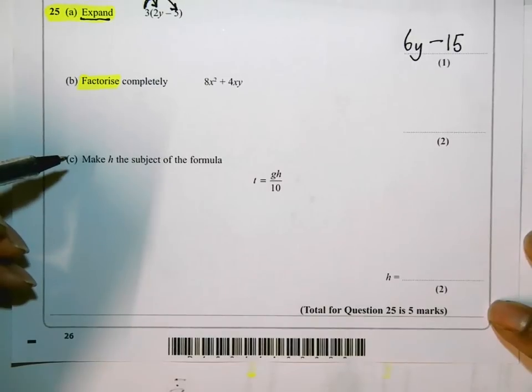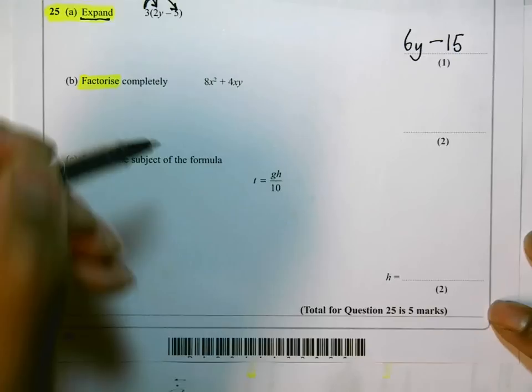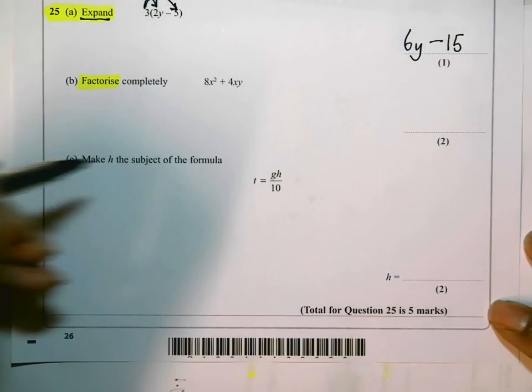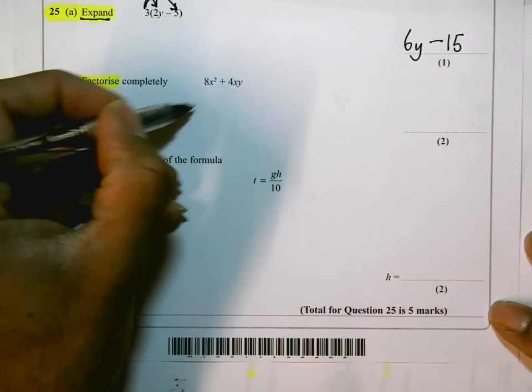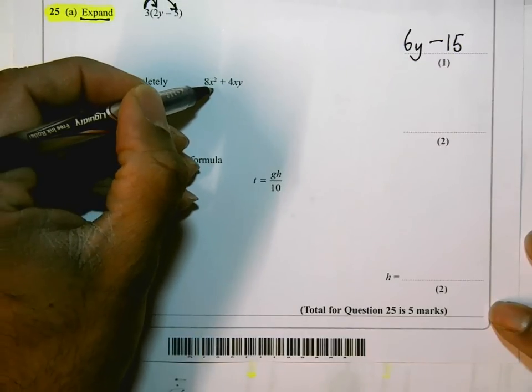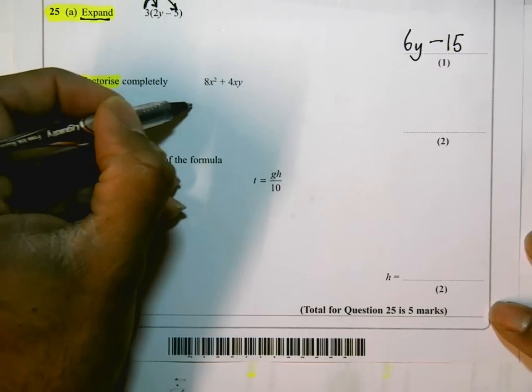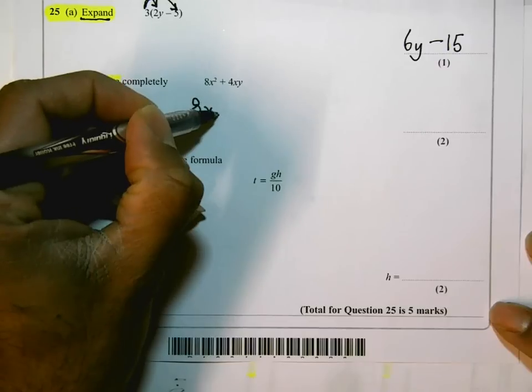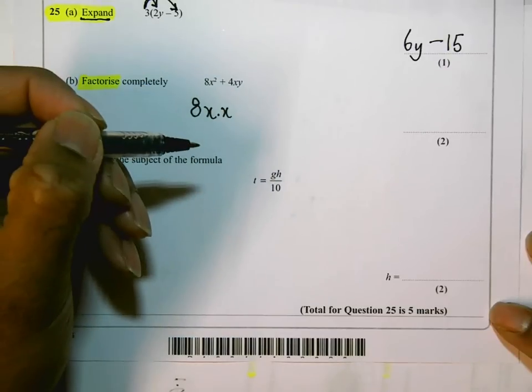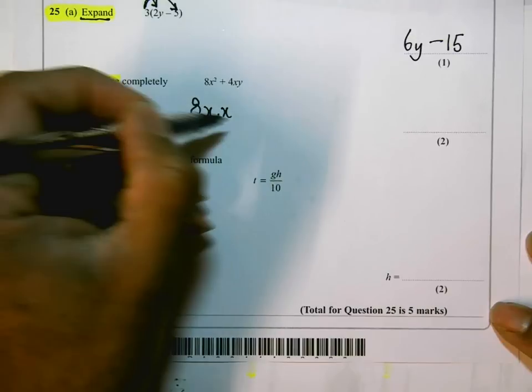Going on to part B. Factorize means to put it into brackets. So before I actually do this, I'm going to rewrite this slightly. The question is 8x squared plus 4xy. x squared means x times x, right? x times x is x squared, plus 4xy.